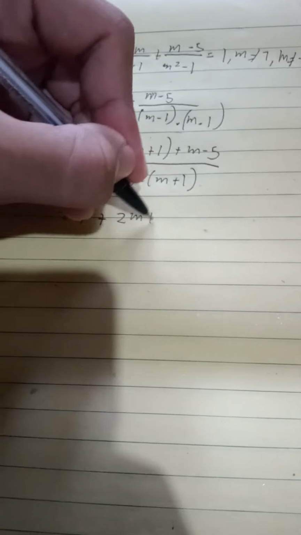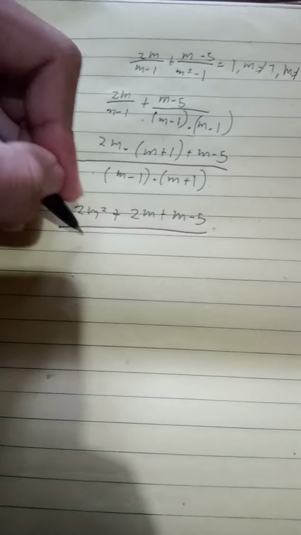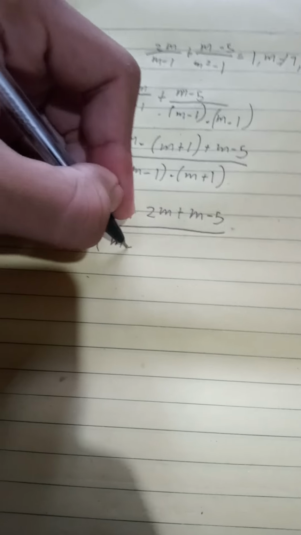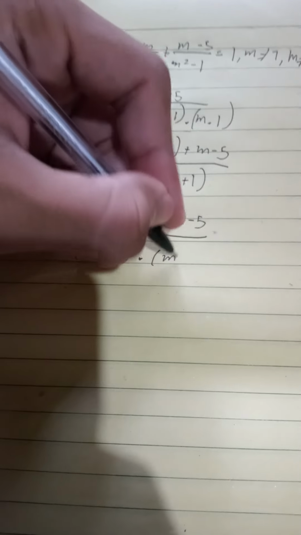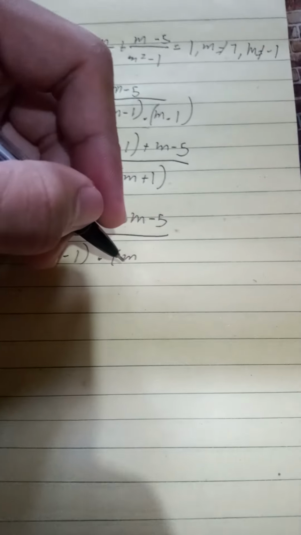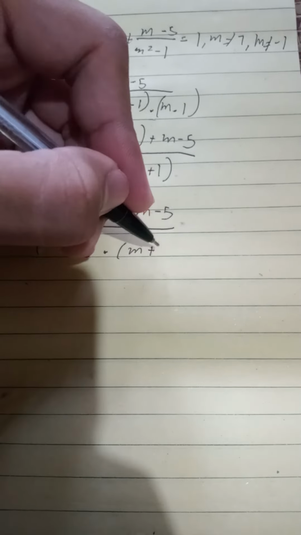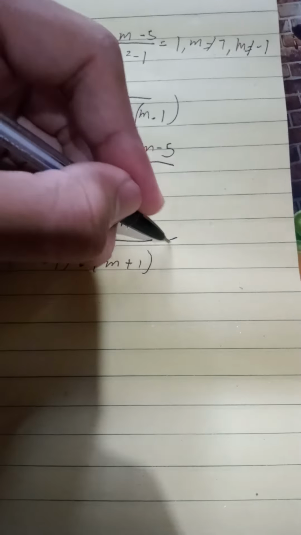So next we must collect the terms. So it will be 2m squared plus 2m plus m minus 5 over m minus 1 times m plus 1 equals 1.